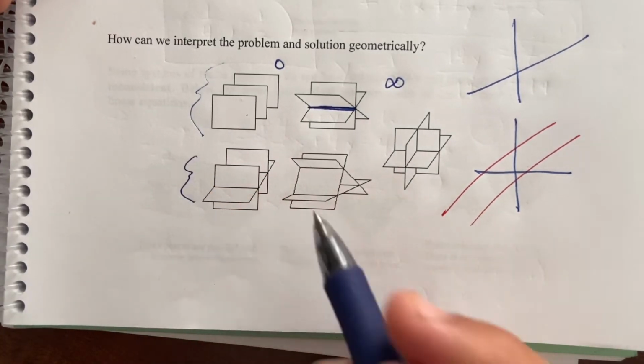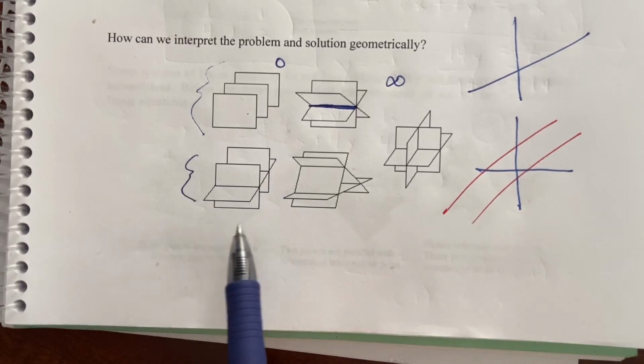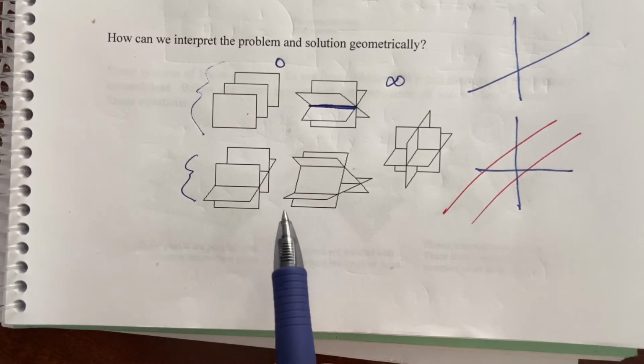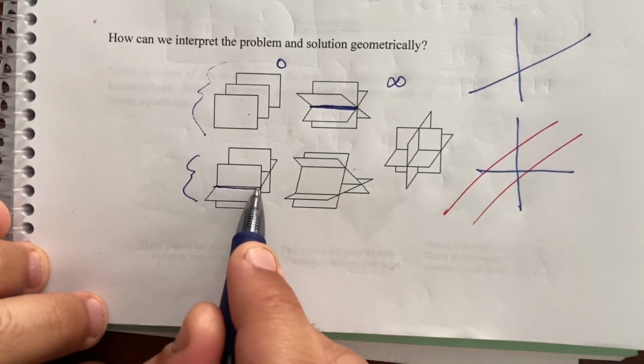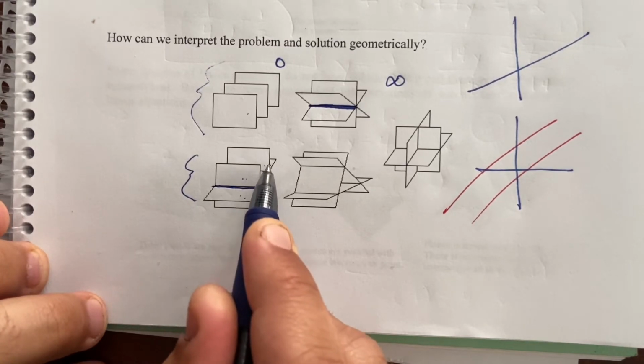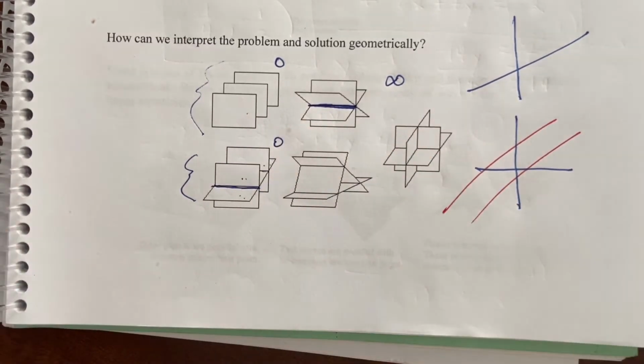Here's another orientation of 3 planes. Remember, to be a solution, you have to be a point on all 3 planes simultaneously. Nowhere in this orientation is there a point that's on all 3 planes, right? All these points are on just these 2 planes, and then all these points are on just these 2 planes, and nowhere does there exist a point that's on all 3. So this would have 0 solutions, actually.